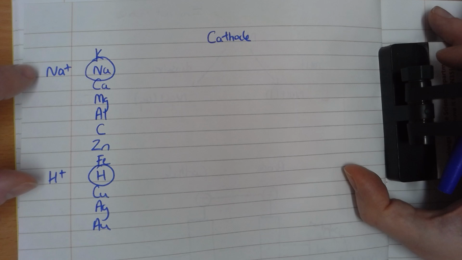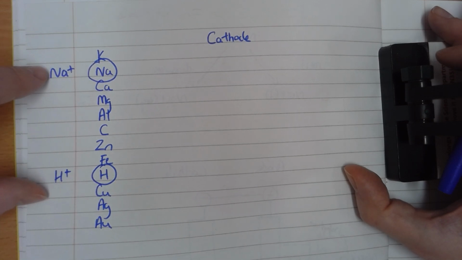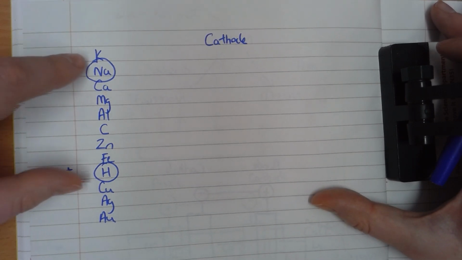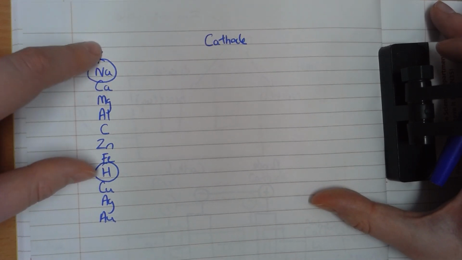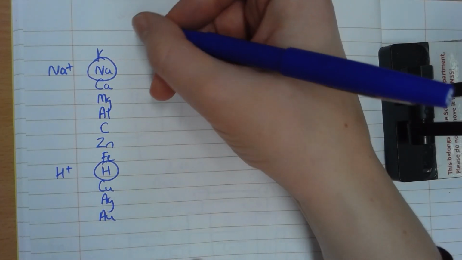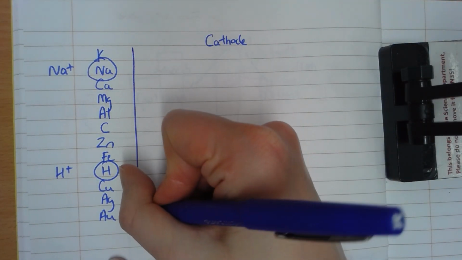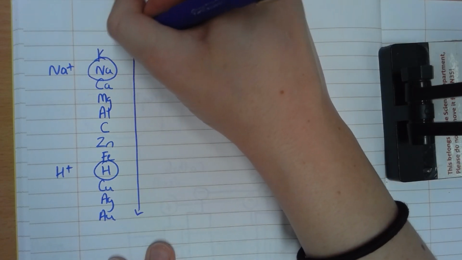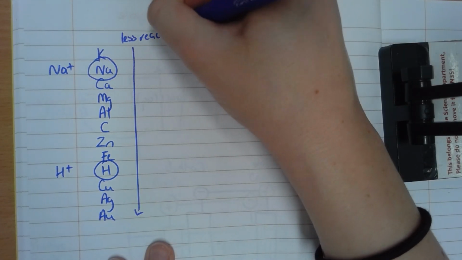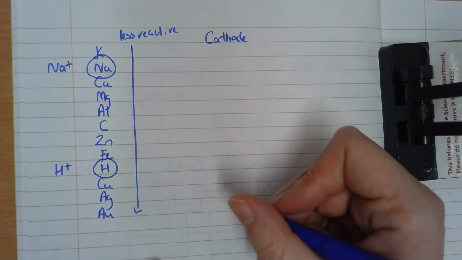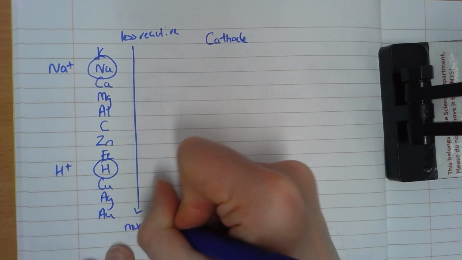So we've got sodium ion and we've got a hydrogen ion, and we're trying to decide which one of these ions is going to be discharged to get back to the original element. Now this is my reactivity series, and as you go down the reactivity series, these guys are getting less reactive. But as they're getting less reactive, they're also getting more stable.